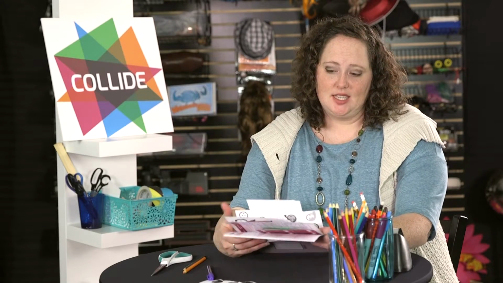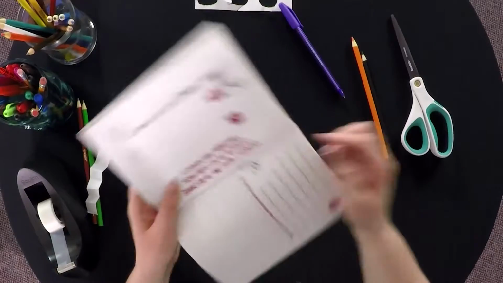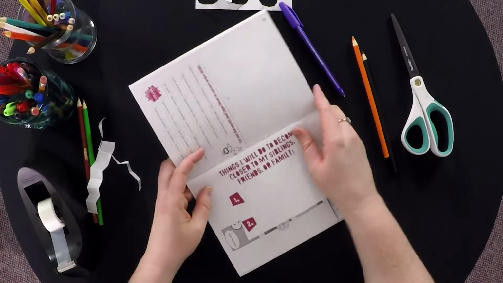Now for the last activity for this lesson, you'll turn to page 18, and they'll write two things they can do to draw closer to their siblings, friends, or family this week.